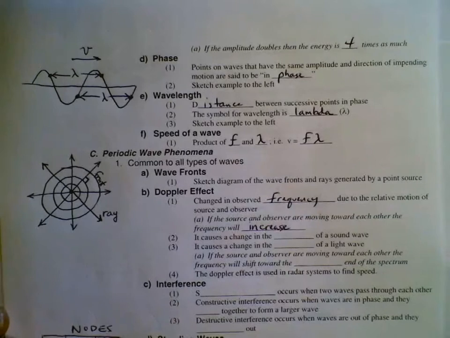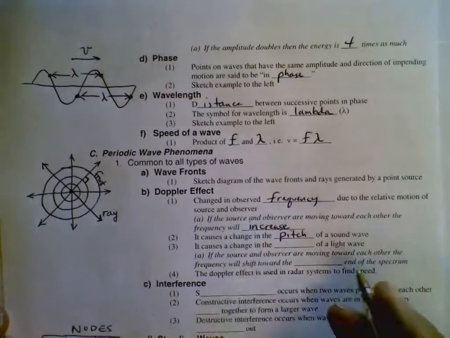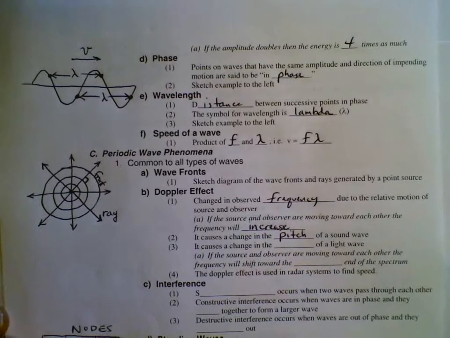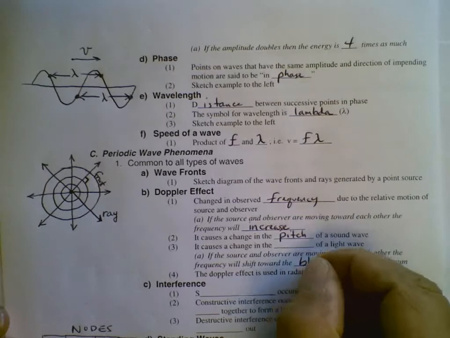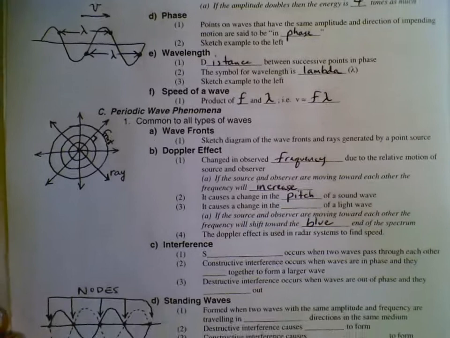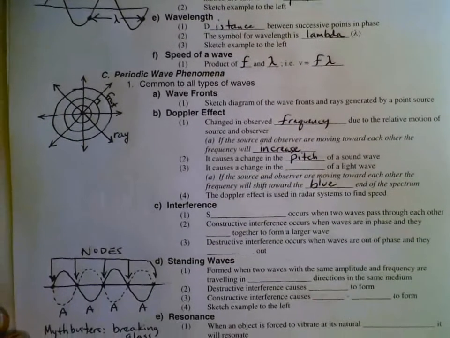It causes a change in the pitch of a sound wave. It's going to cause a change in color of a light wave. If the source and the observer are moving toward each other, the frequency will shift toward the blue end of the electromagnetic spectrum. The Doppler effect is used in radar systems, used in all kinds of systems, but Doppler radar can be used to find out not only how far away something is, but how fast it's moving.